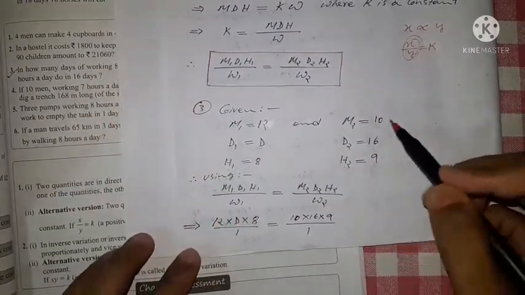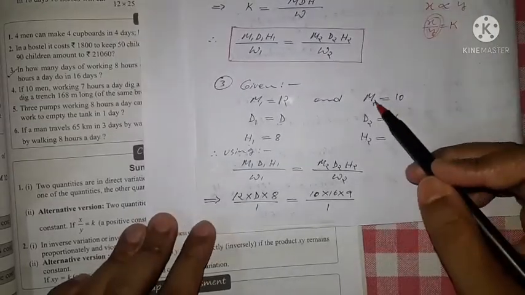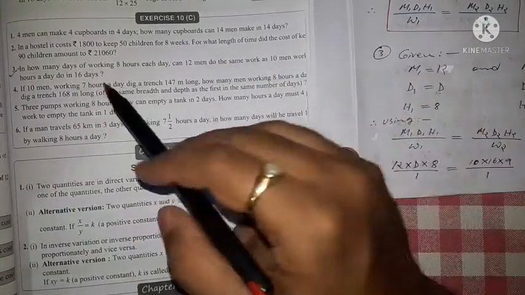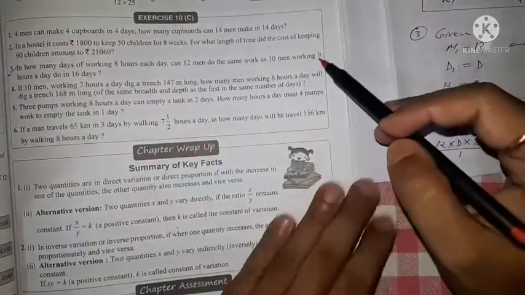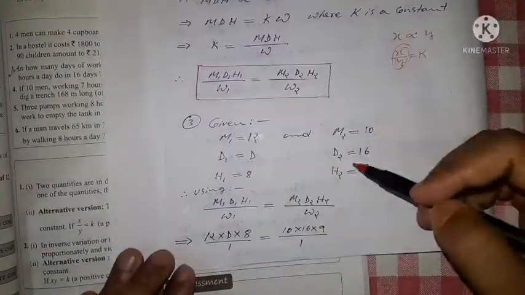So this is given in the second condition. This is the value of m2, this is the value of d2, and this is the value of h2. So h means hours, m means men, and d for days, as we already know.